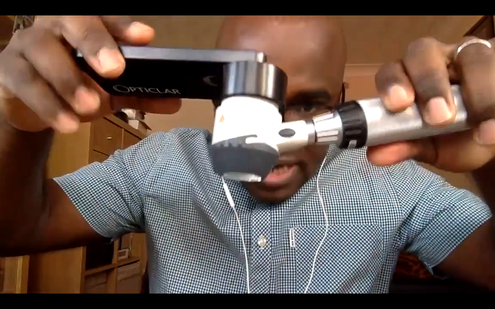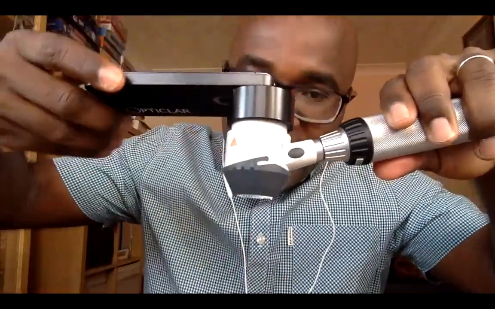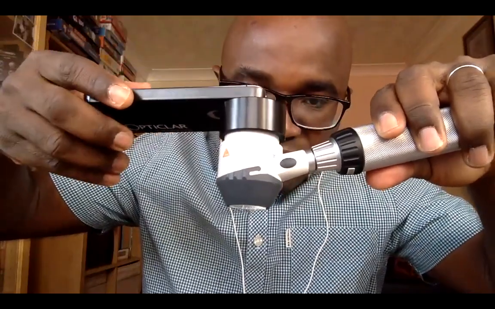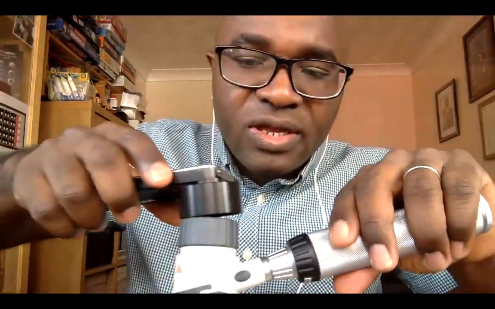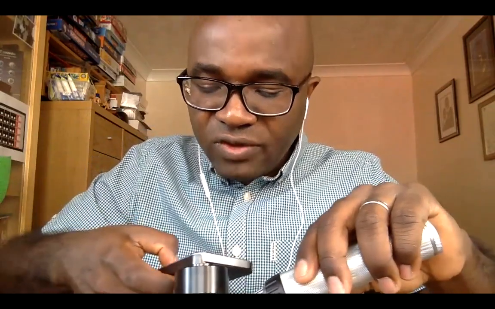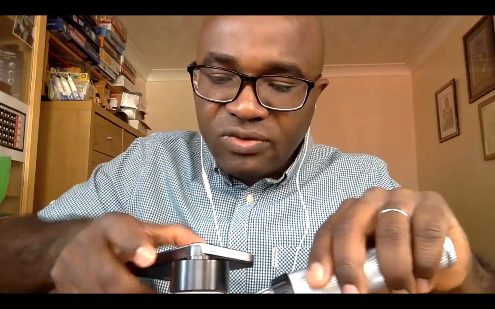It can also be attached to an iPhone, and I have an iPhone adapter here where you can attach your iPhone to the dermoscope that way and be able to take a picture of the image you're seeing. So you can look at it this way, or you can attach it this way where you can see the image on the phone. Okay, and if you go into your camera settings on the phone, it will show you through the dermoscope. So that's the Heine Delta 20.